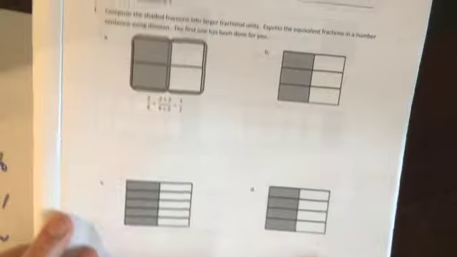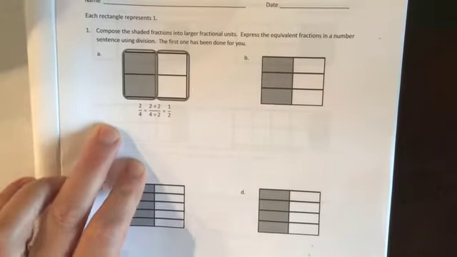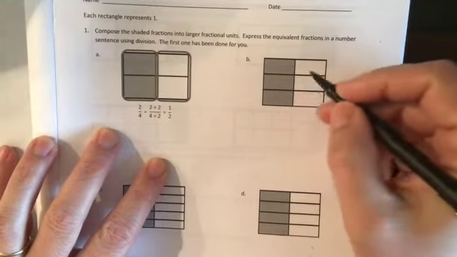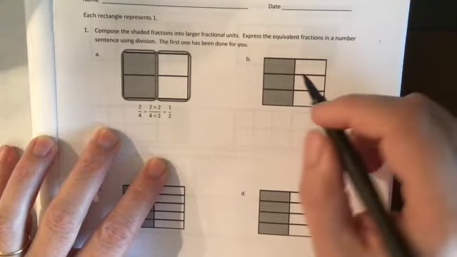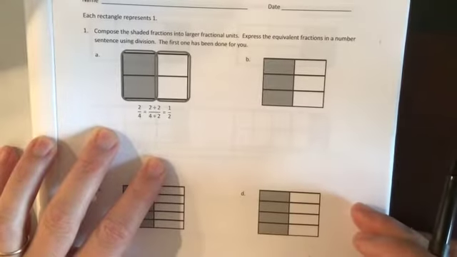And the cool thing is it's basically just going backwards or doing the reverse of what we've been doing, going from the smaller fractional units to the bigger fractional units using division instead of multiplication, since we know division and multiplication are opposites.